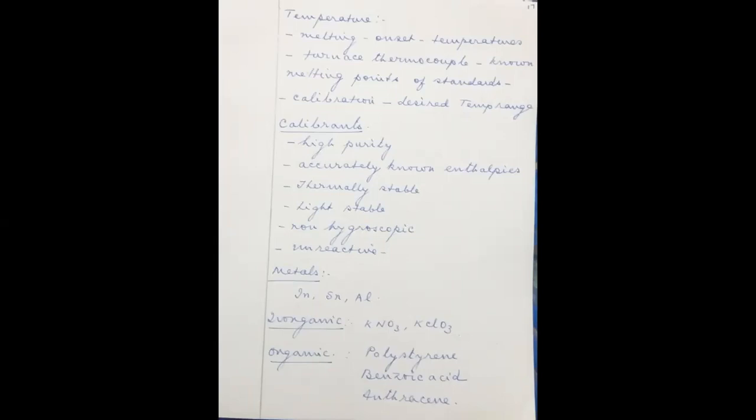I have already told you what hygroscopic is. Hygroscopic means which can absorb moisture and become very sticky. It is also called deliquescent, and opposite to deliquescent is efflorescent, the substances which lose their water content and become dry. And then it has to be unreactive. So these are all the important characteristics of the calibrants used in differential scanning calorimetry.